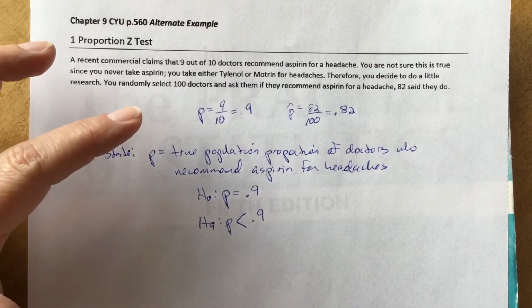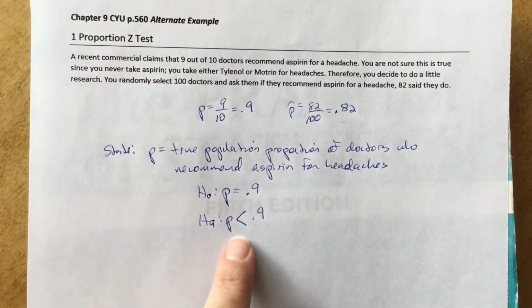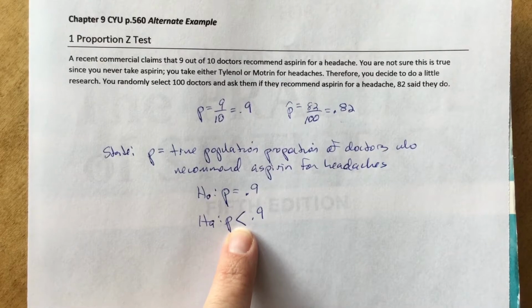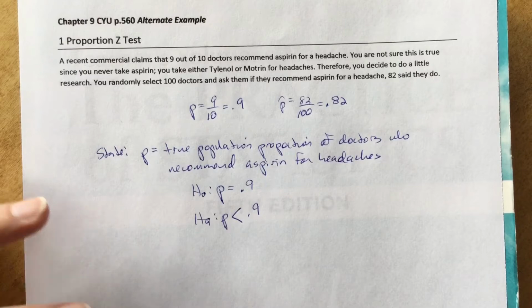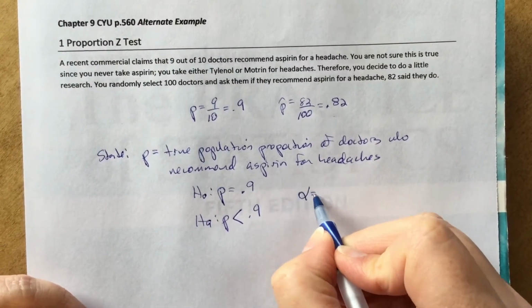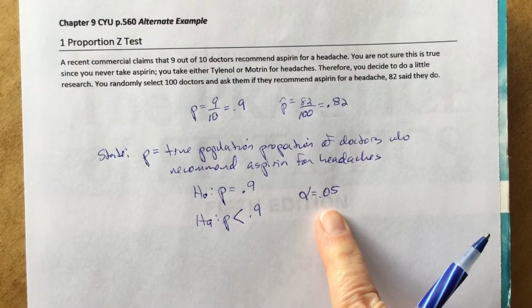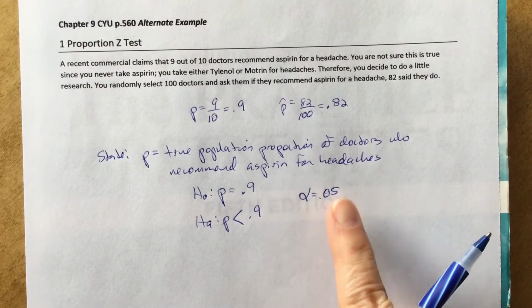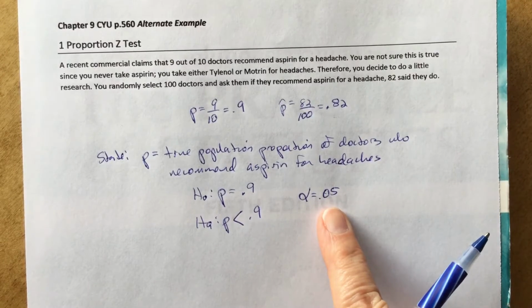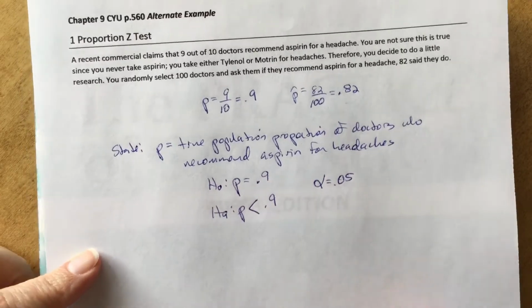Sometimes the wording in the problem will lead you to make this a p is not equal to 0.9. For this case we're going to do less than. We are going to test our hypotheses at an alpha level of 0.05. Our different alpha levels, we usually do 1%, 5%, or 10%, and we talk about those differences in class. So we're done with our state section.